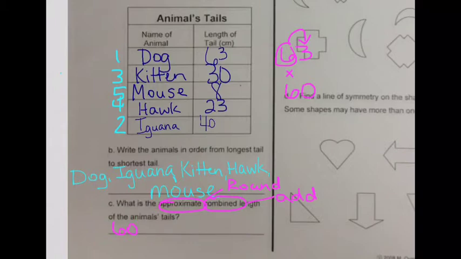30 is already rounded to its nearest 10. 8. Circle your number. There's nothing to look at next door, but we're going to round this one. And this one you have to decide if it's closer to 0 or closer to 10. On a number line, 5 is our middle point where we decide if we go up or back down. 8 would be right here, and 8 is closest to 10. 23.